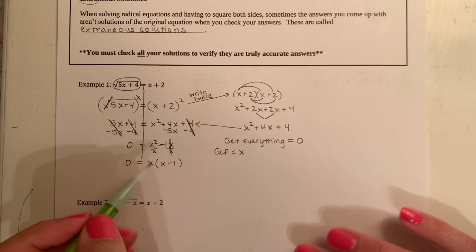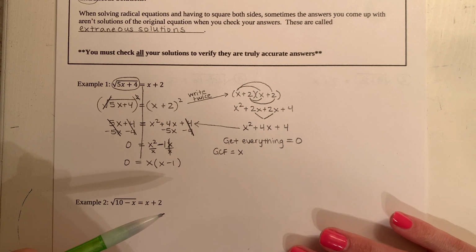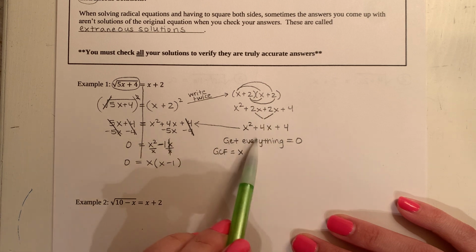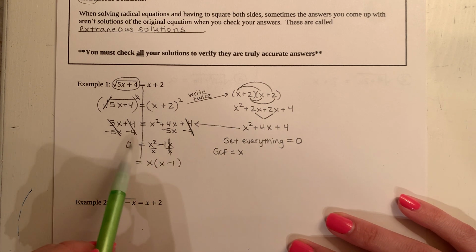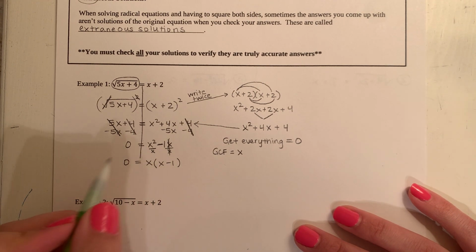Okay? I know this whole lesson is kind of really testing our previous skills from other units. We had to double distribute, we had to get everything equal to 0, which is an extra skill, and now we're factoring. So this is a lot of old material. But the good news is that we're through the hard part.